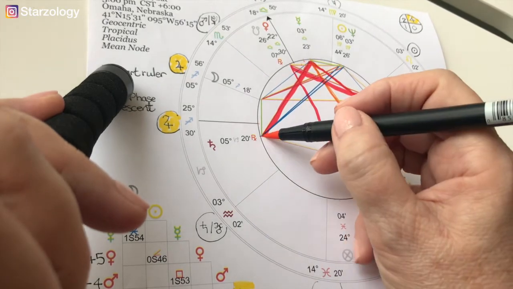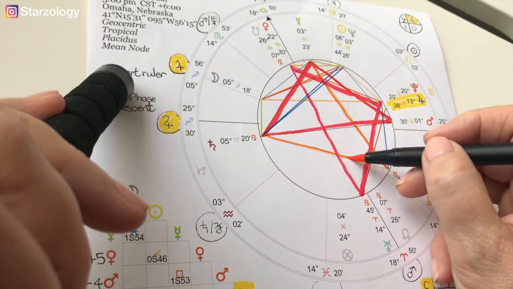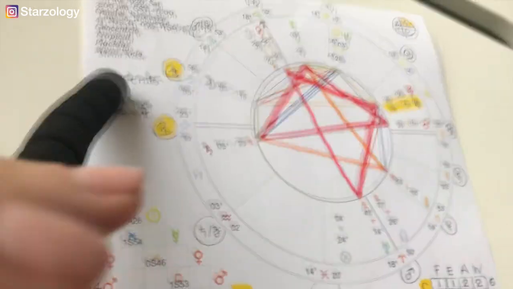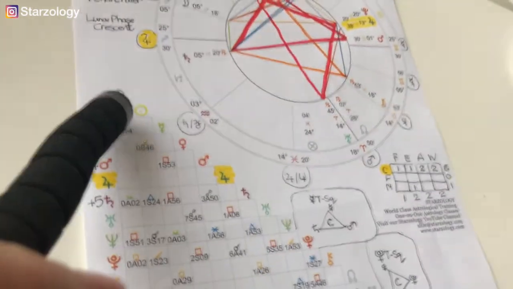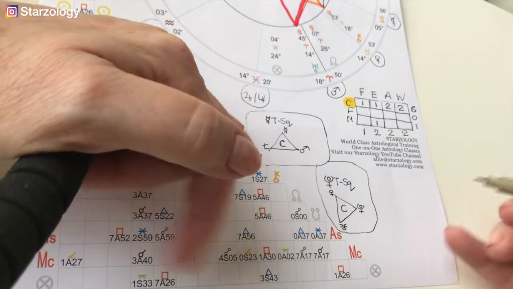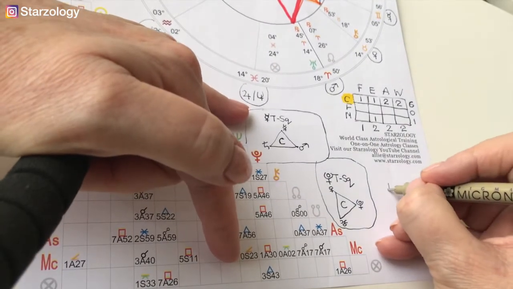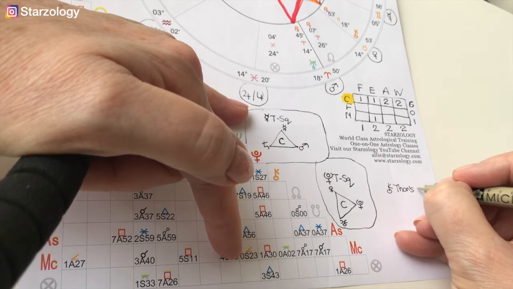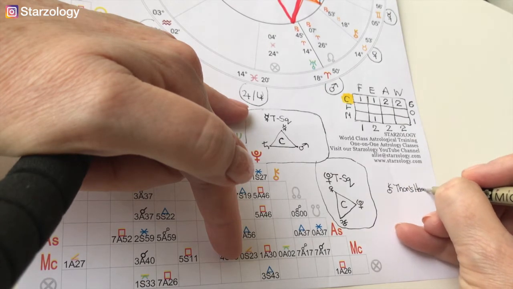So the colours of these aspects do mean something. When it's orange, it's a sesquiquadrate or a semi-square, which are part of the 8th harmonic, and that's why they are in orange, whereas the squares are always in red. And then finally, I'm drawing a little note to myself down the bottom here about the Chiron Thor's hammer. So it's quite clear when I come back later what this was I was highlighting.